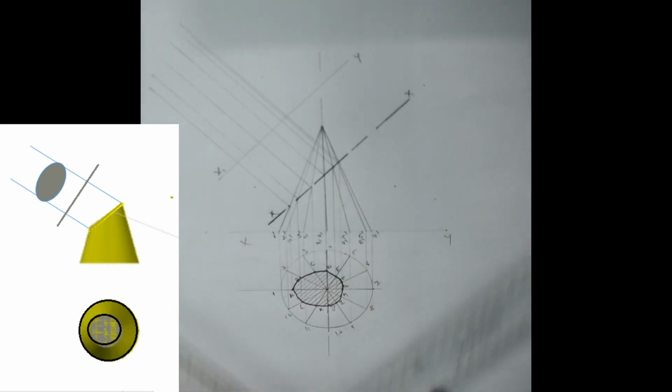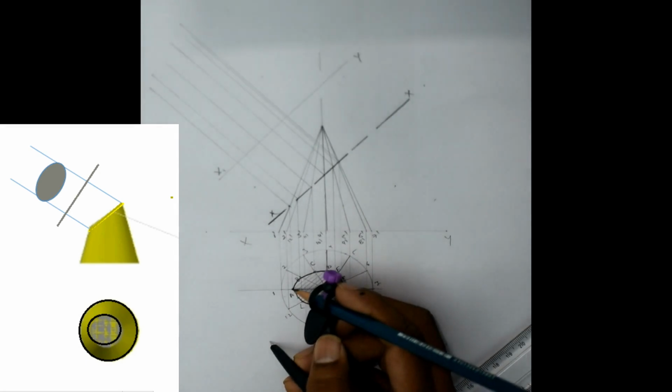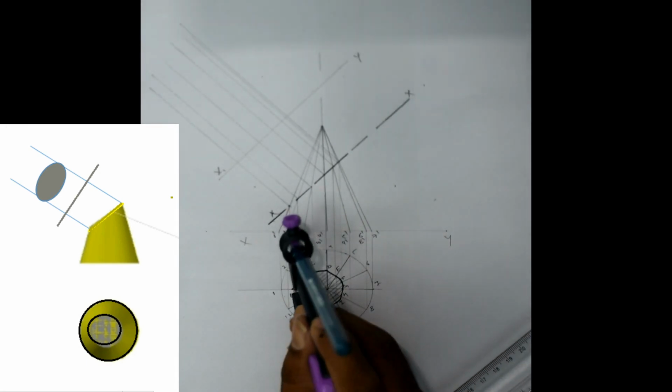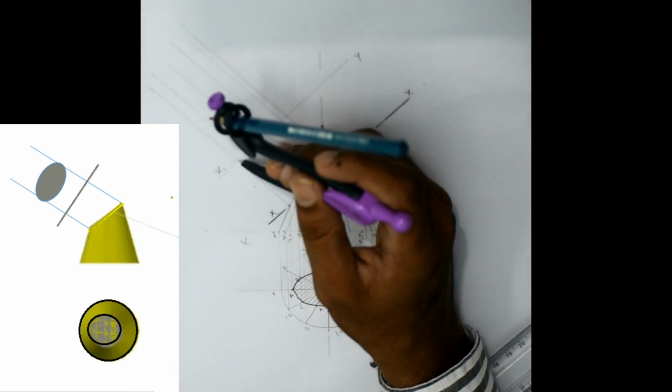Now we'll use our compass scale. From xy plane to the letter A, we are having a distance of this much. So from xy plane, I am marking point A here.